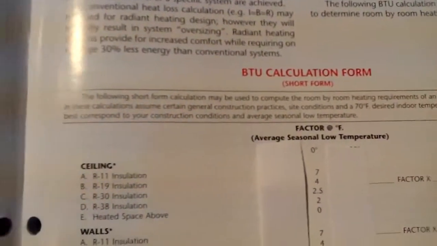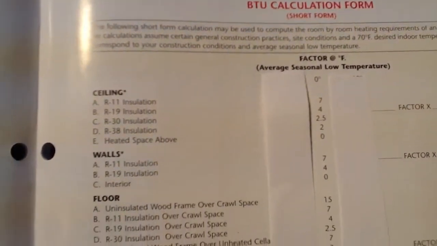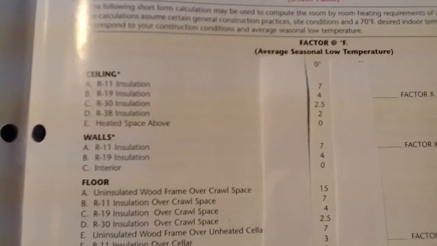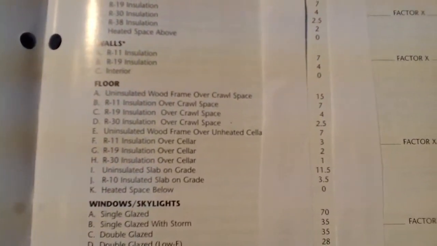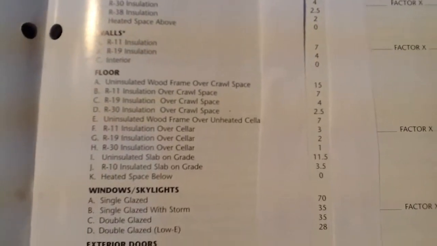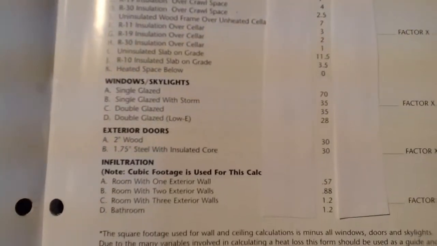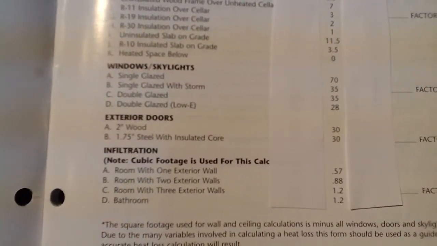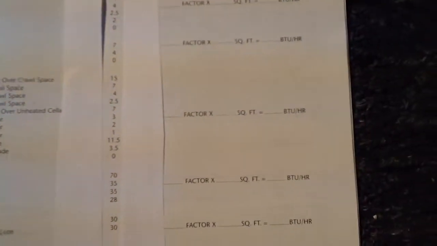And it's that simple. This whole chart gives you everything for the ceiling, then everything for the walls, then you would do the floor, and then windows and skylights, and all the numbers are there. And the math would be done on the right.